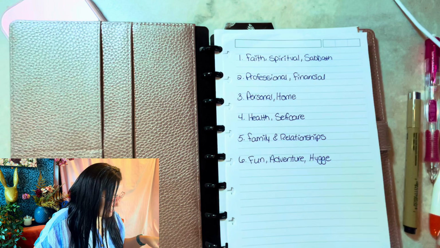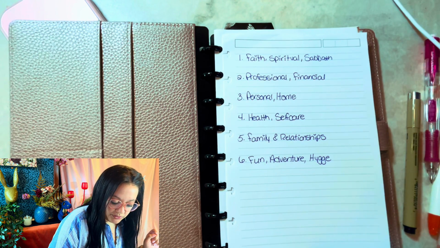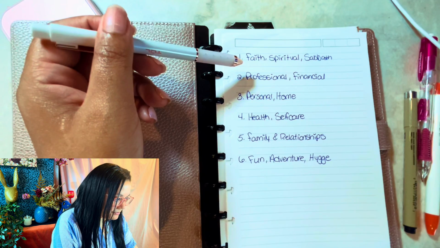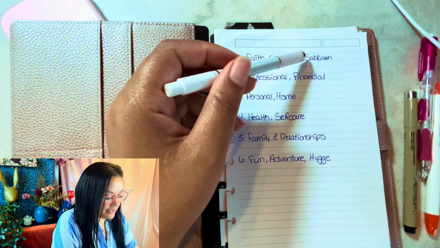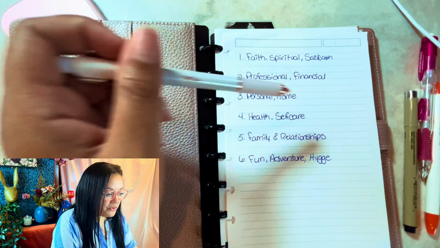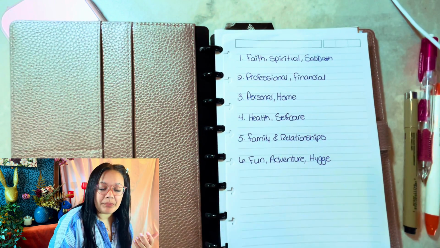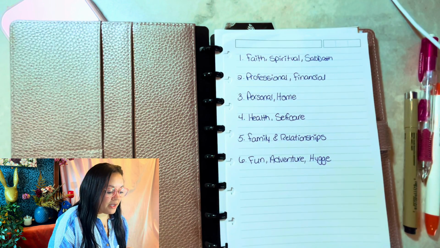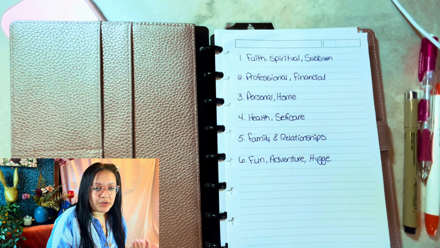So we have, let me see if I can find something to point with that's not my gross fingernails. Let's use this pen. So we have faith, spiritual, and Sabbath. Sabbath is like rest. So 2 is professional, financial. So from a professional career standpoint, if you have your own business, or finances in general, where do you want to be different?